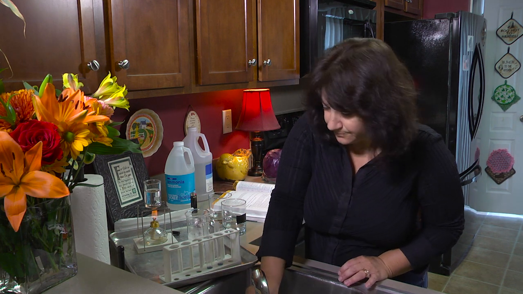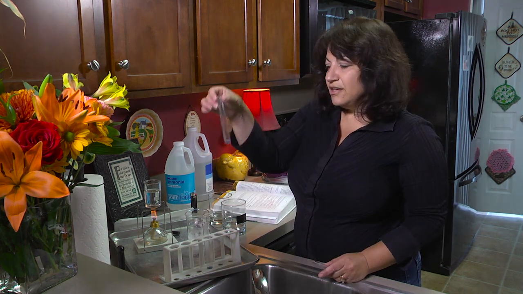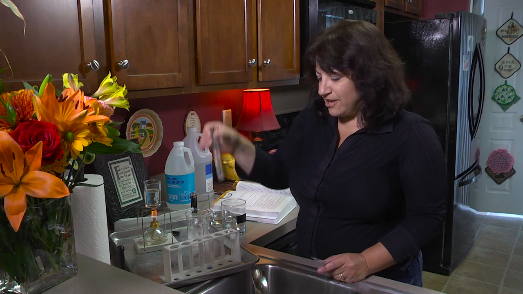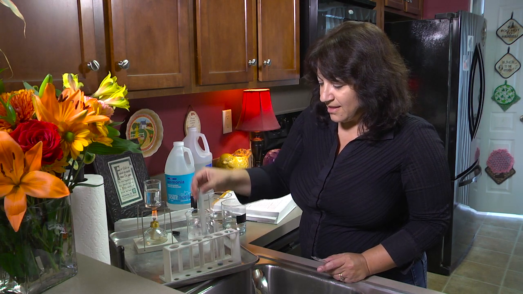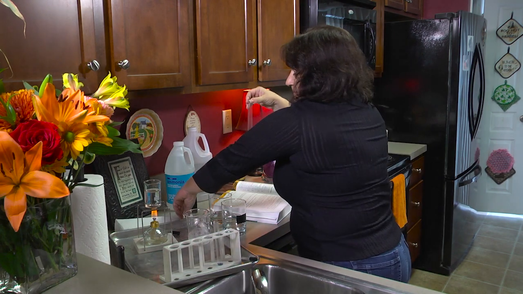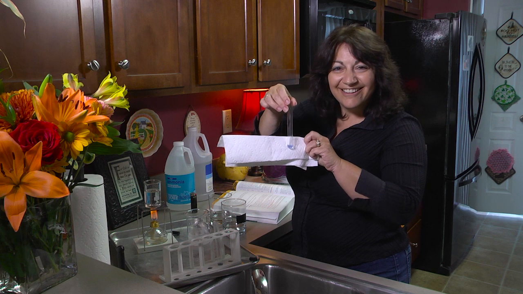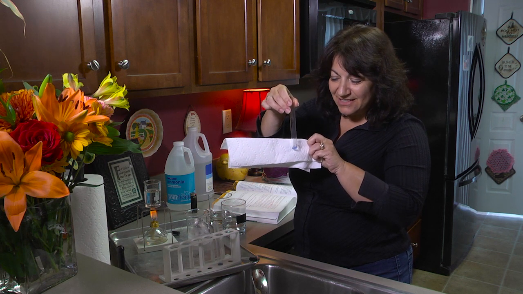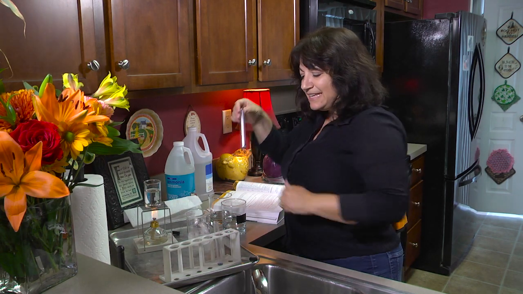Okay. All right, so I have 20 drops of cabbage water in each of my test tubes. You can see the color. Note the color is kind of a bluish color. I'll hold it up to this white napkin so you can see that. It's kind of a bluish color, and you're going to be paying attention to that.